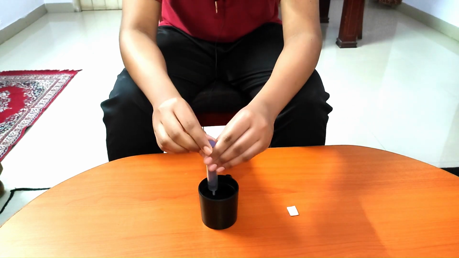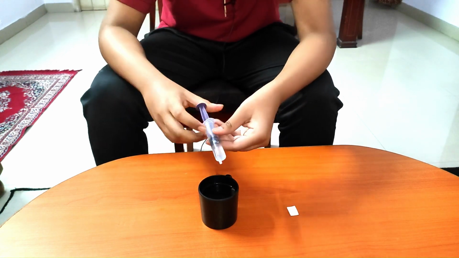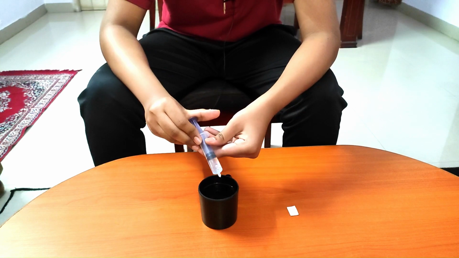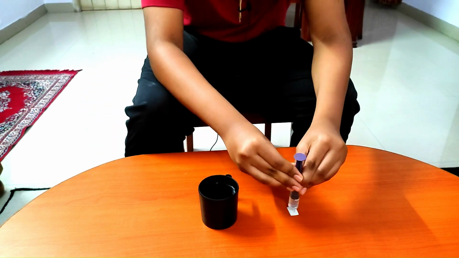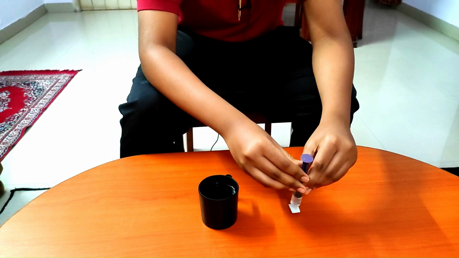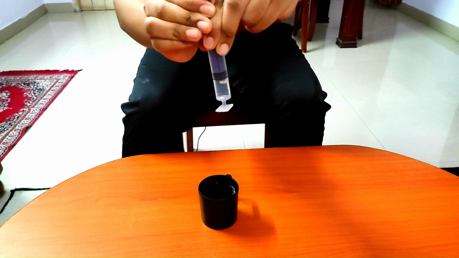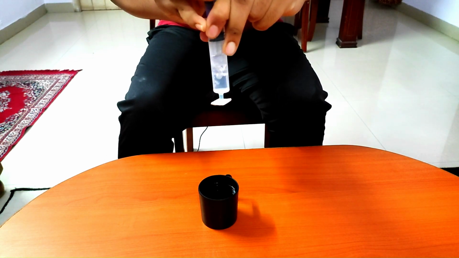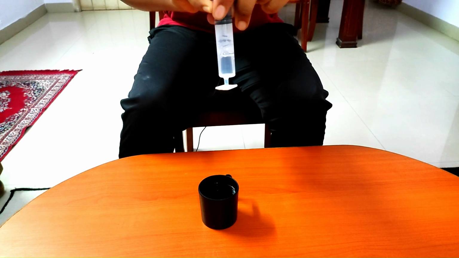We will fill the syringe with some water. We will cover the whole of the syringe using the tape. We will pull the syringe up. As you can see, the water starts boiling.